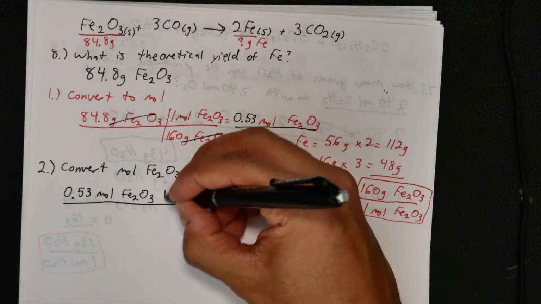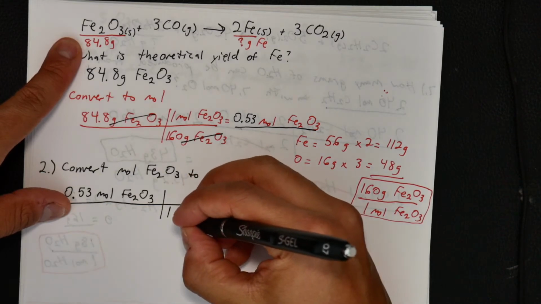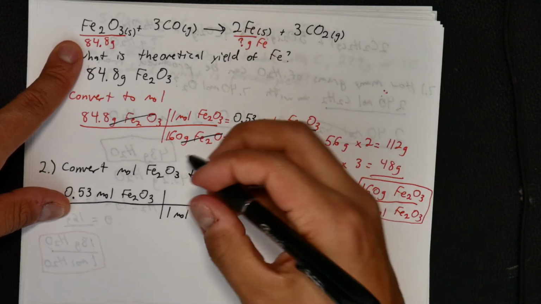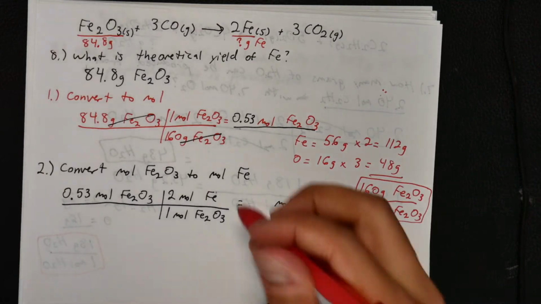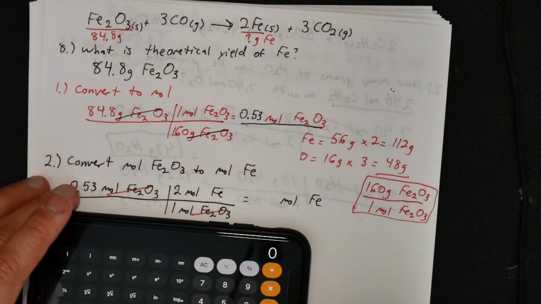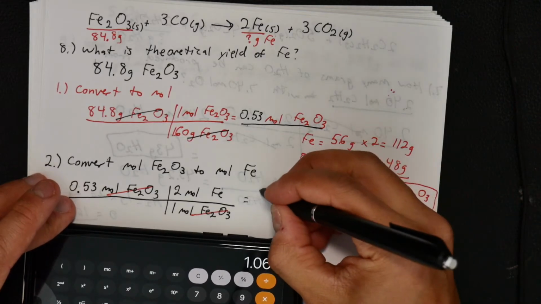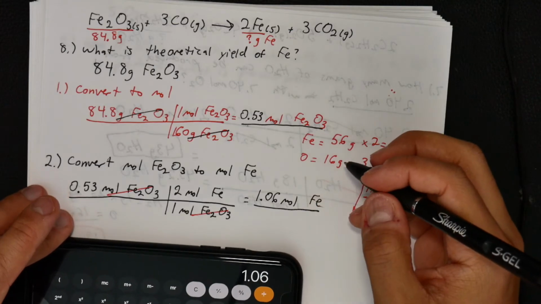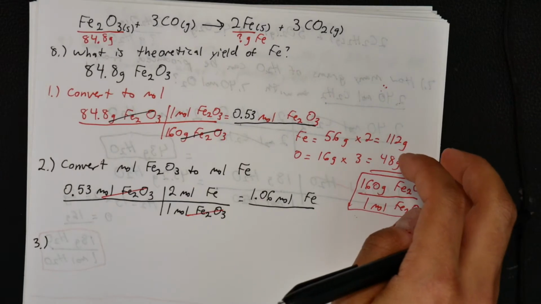So if we set up our conversion table, for every 1 mole of Fe2O3, since we're starting with moles of Fe2O3, the 1 mole of Fe2O3 will be on the bottom. We're going to need 2 moles of iron, that's going to be on the top. That way, our moles of iron cancel. So we're going to take 0.53 times 2, and we get 1.06 moles of iron.